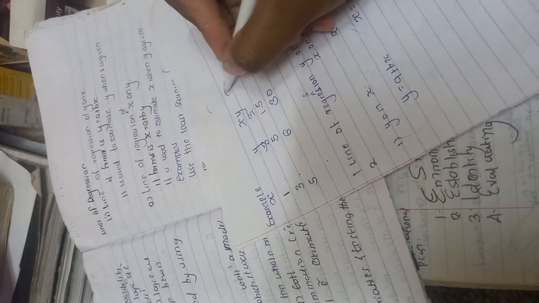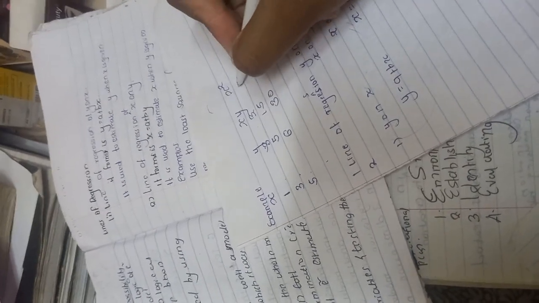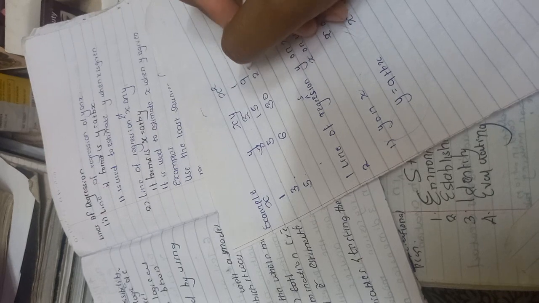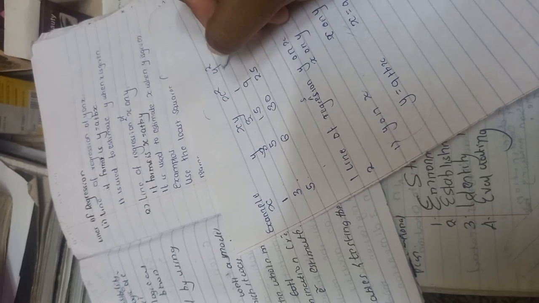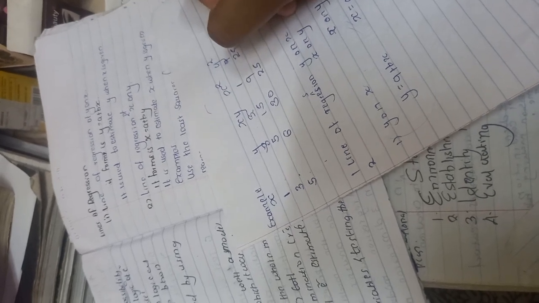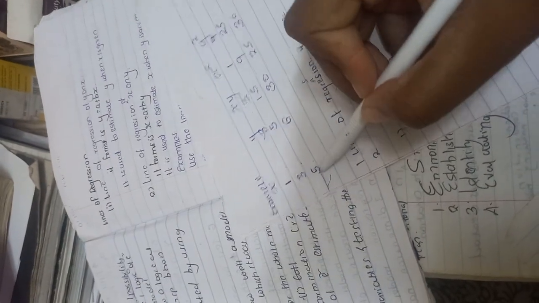Then we got the x squared, which is going to be 1, 9, 25, and then we have the y squared, which is 9, 25, 36. So we are going to find their total: the total of x, the total of y, the total of xy, the total of x squared, and the total of y squared.